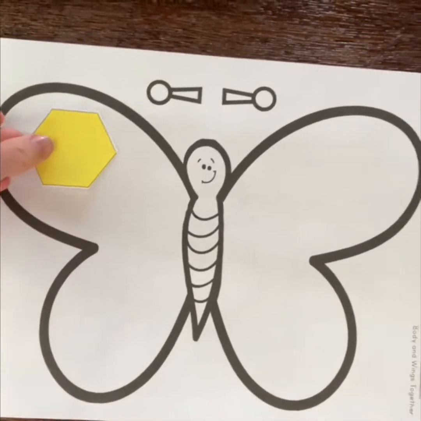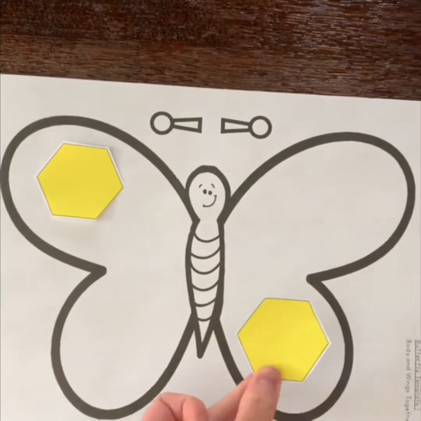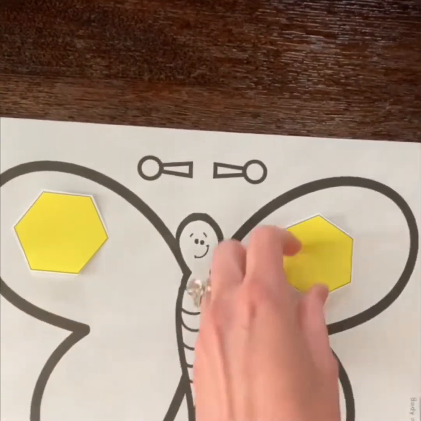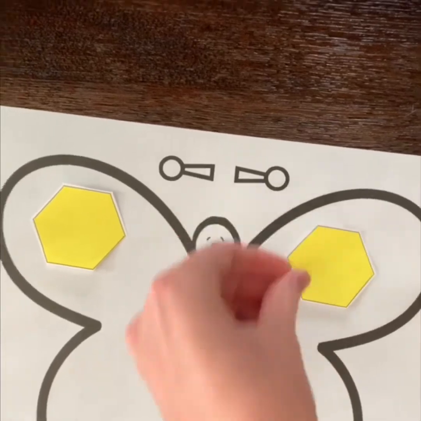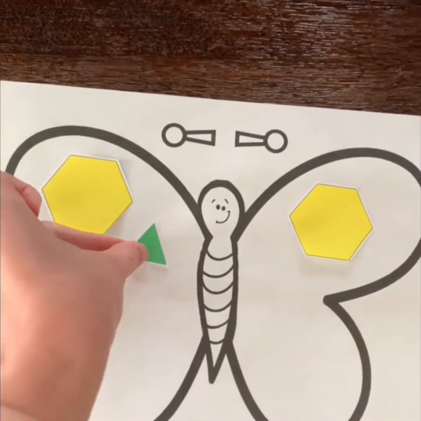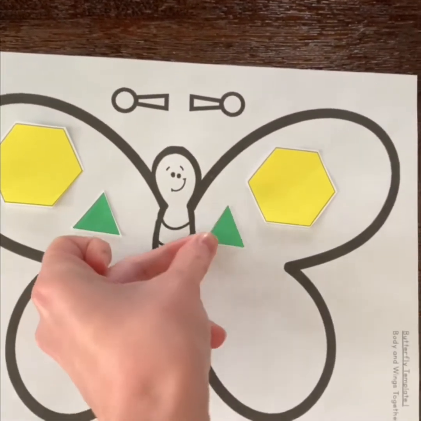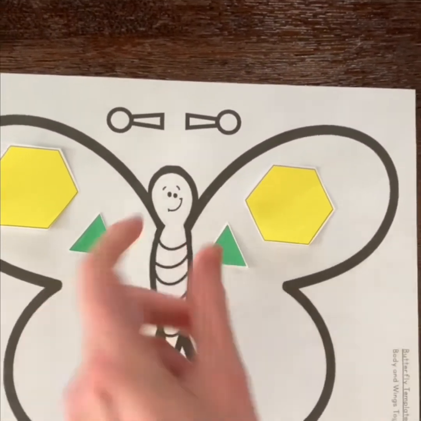All right, boys and girls, let's settle in and make this butterfly. You can tell that I'm using the hexagon to start, and I'm putting it in symmetrical places. Make sure they're facing the right directions too. Oh, there's my triangle. There's another triangle. Are they in the same spot? Yeah.